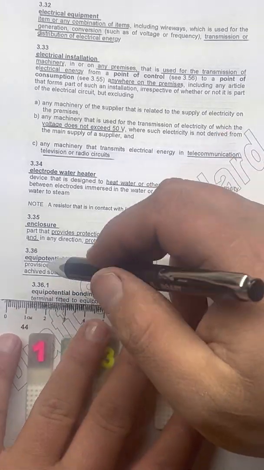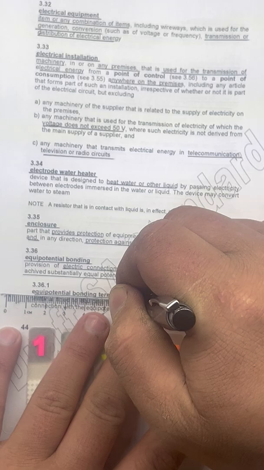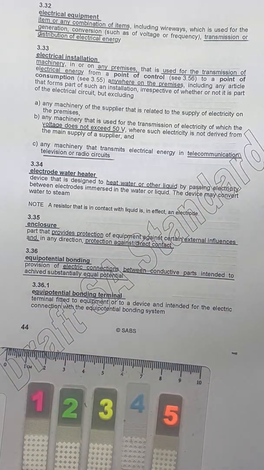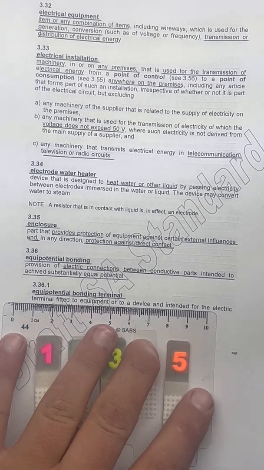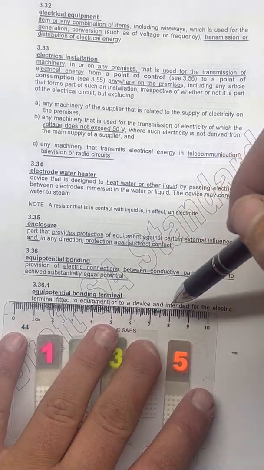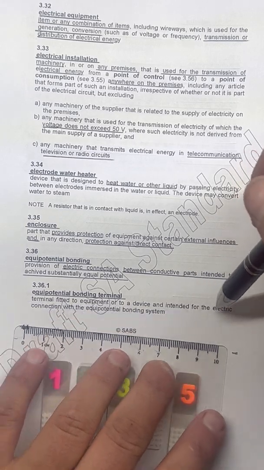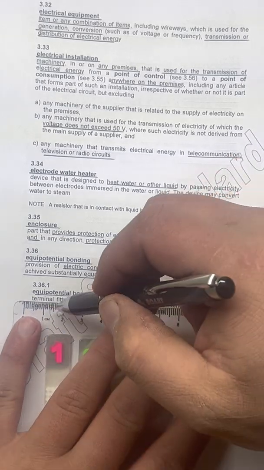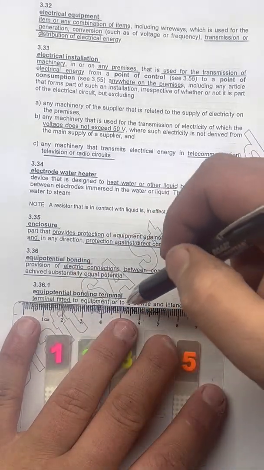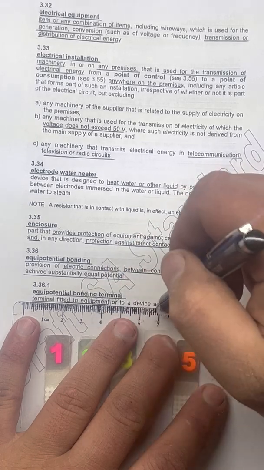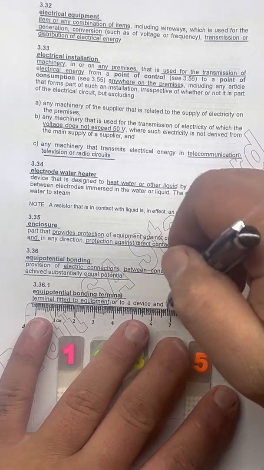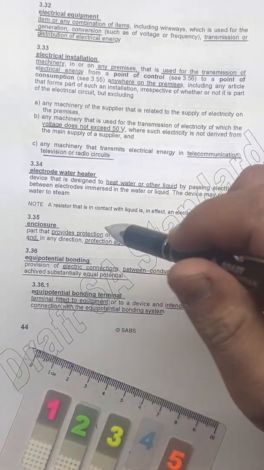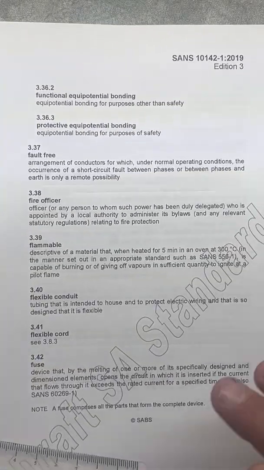The sub ones: equipotential bonding terminal. It's a terminal fitted to equipment or device and intended for electrical connection with the equipotential bonding system.